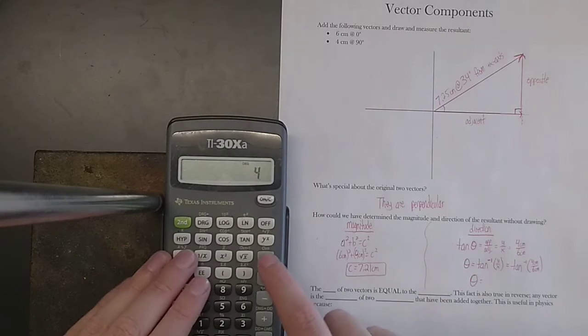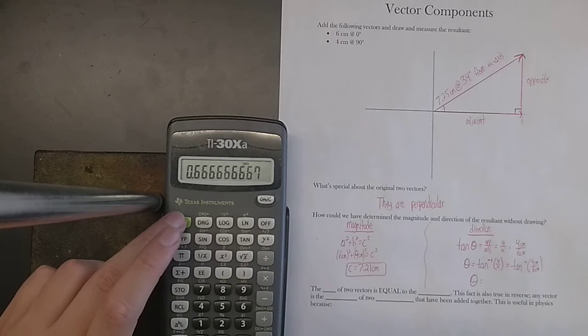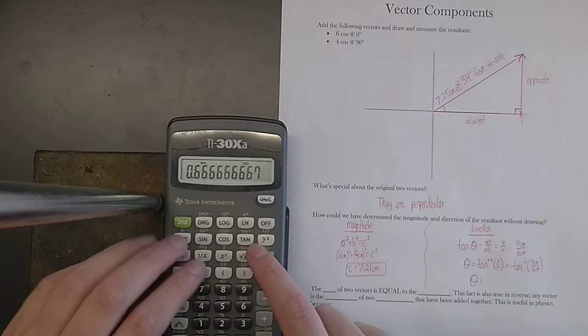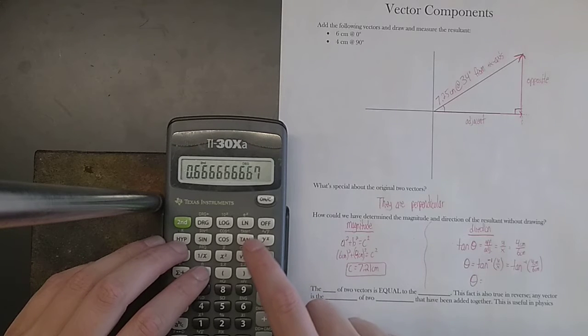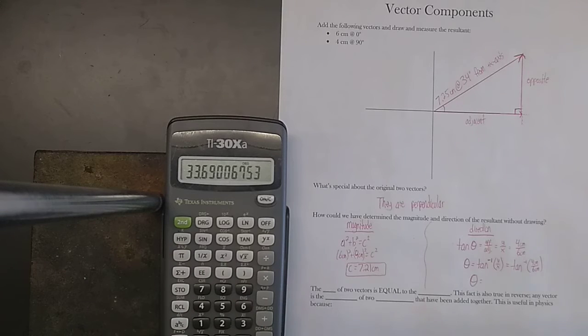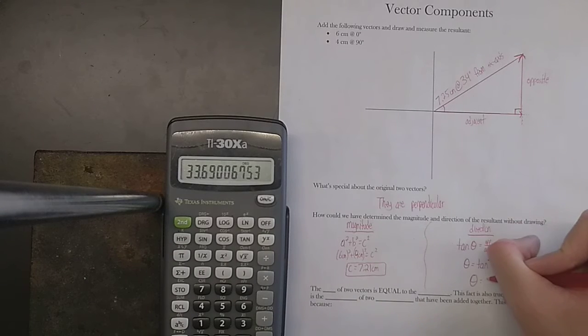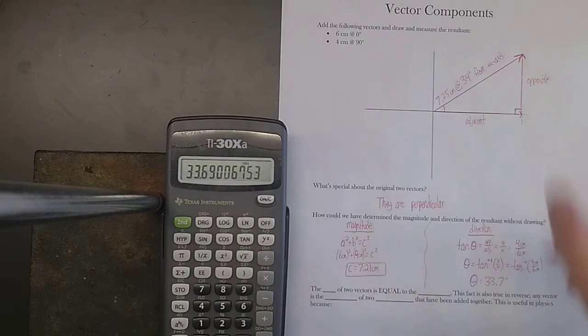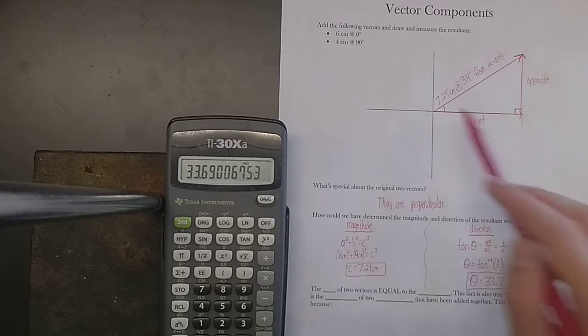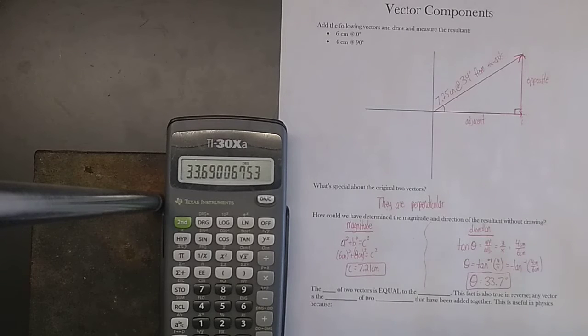So what I do is I do 4 divided by 6. I get that. On this calculator, I'm going to hit second and then tan. That'll bring up tan -1. And it just pops up with the answer. The answer, the angle, ends up being 33.7 degrees, which again is very close to 34. So look at that. I predicted, or I calculated, the magnitude and direction of the resultant without actually doing anything, without actually drawing. I didn't have to draw.